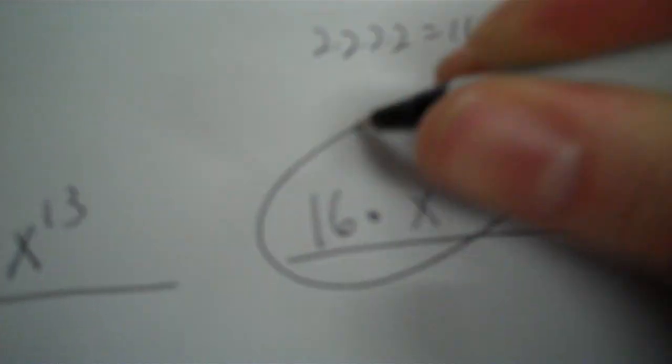And then we can simplify 2 to the 4th. 2 times 2 times 2 times 2, that's 16. Times x to the 13th power.